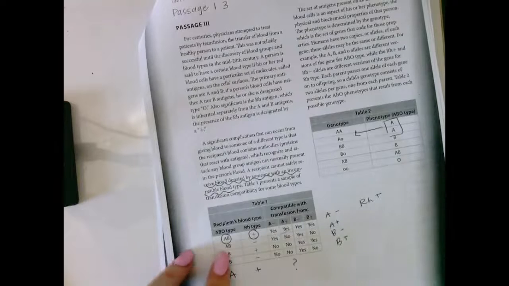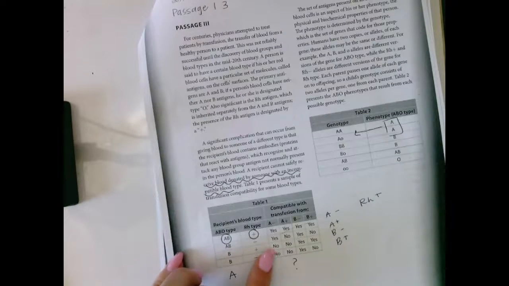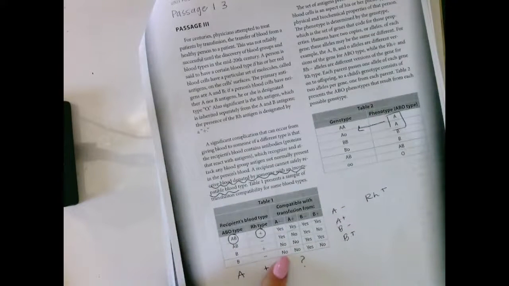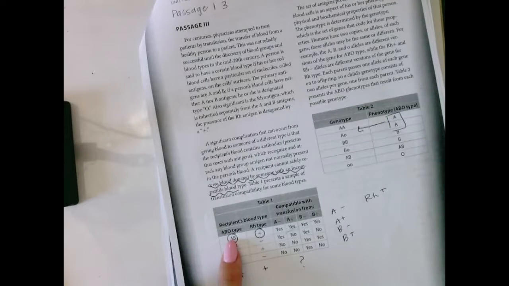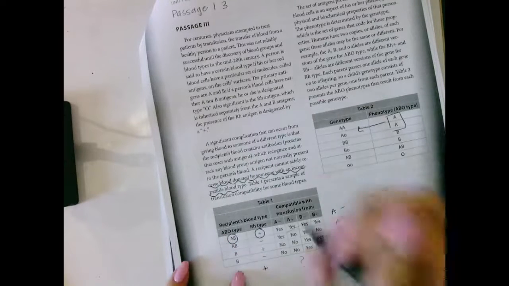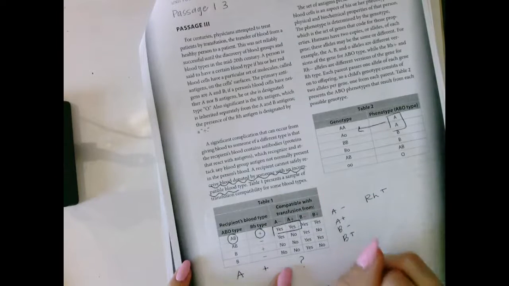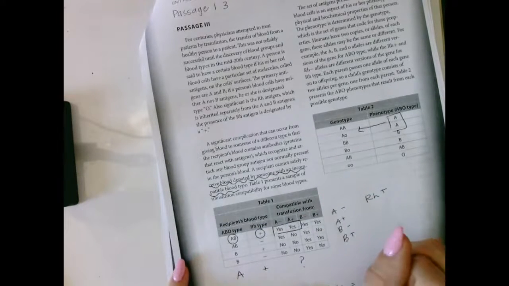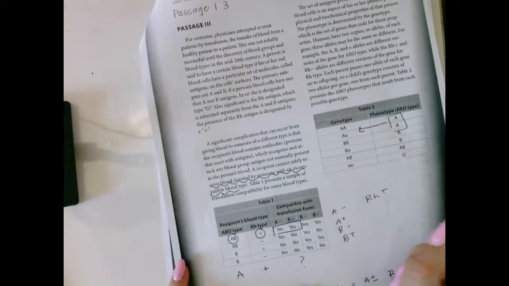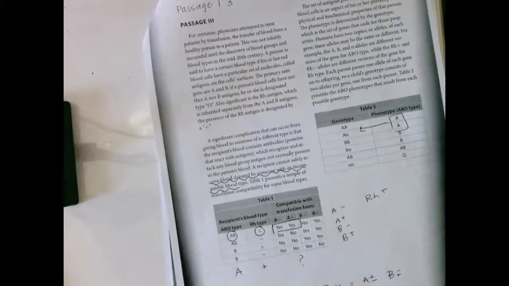So let's see, B positive can't receive from the A's. B negative cannot receive from the A's. But AB positive can receive from the A's. So we know that AB positive can receive from A plus or minus and B minus or plus.